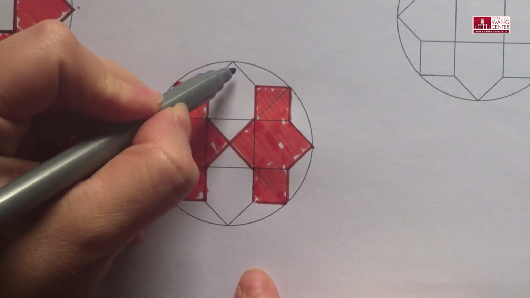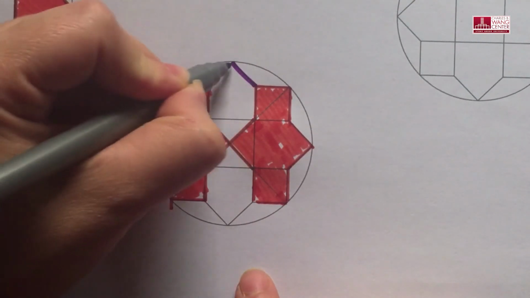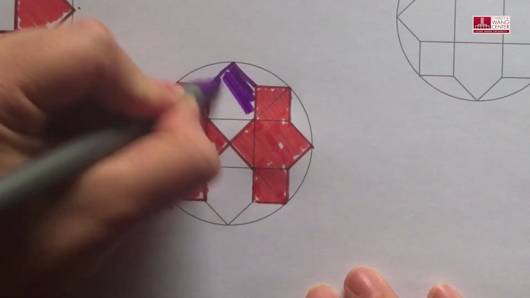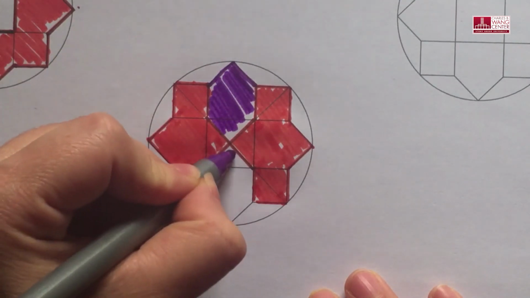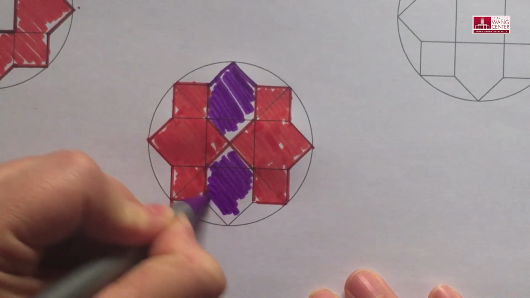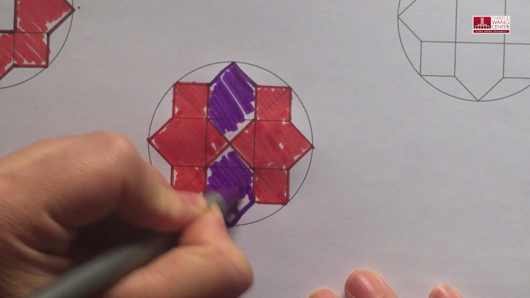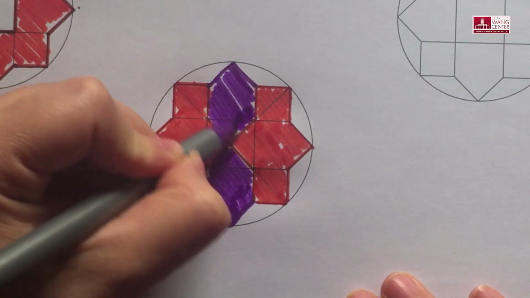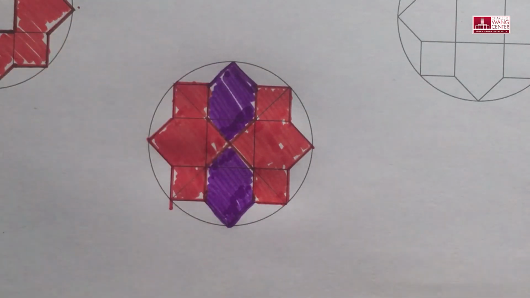Also, 2 new shapes are going to be created on these 2 sides, right? Like this. This is going to be our next design. So these are the 3 designs.